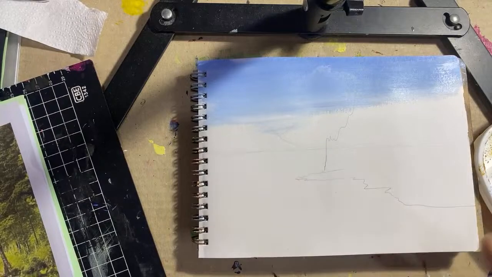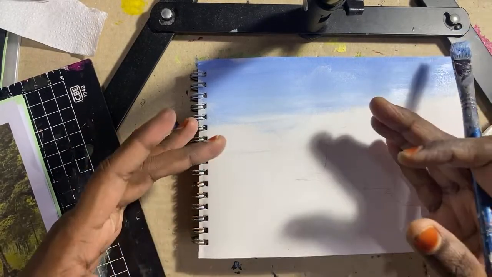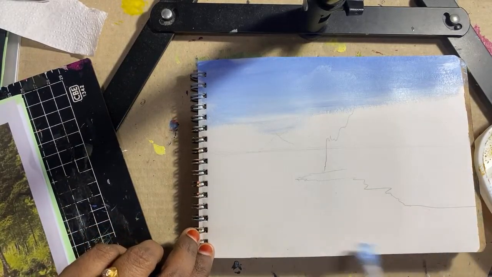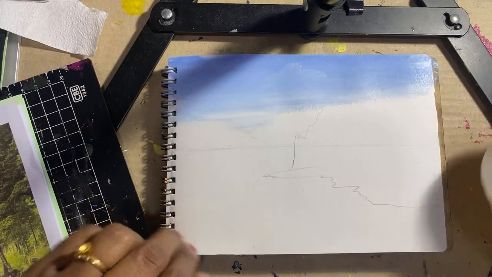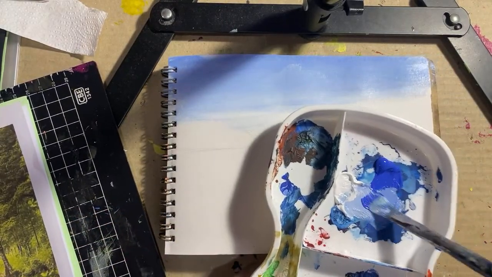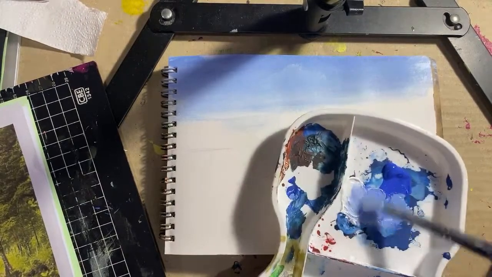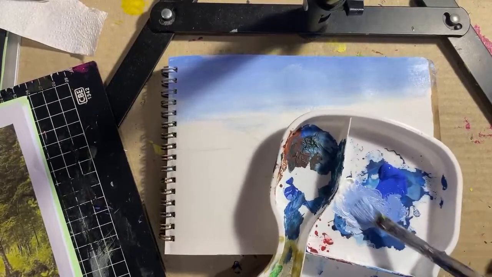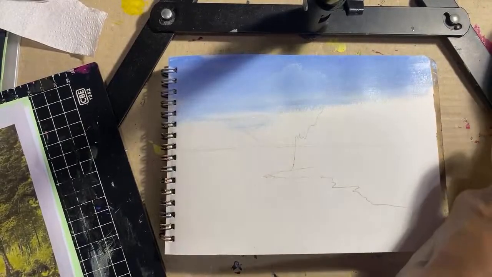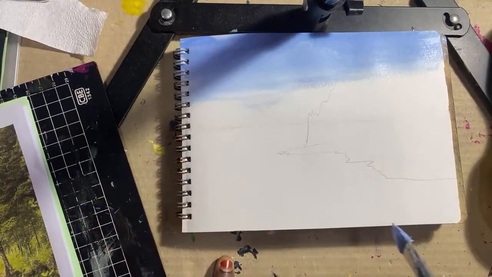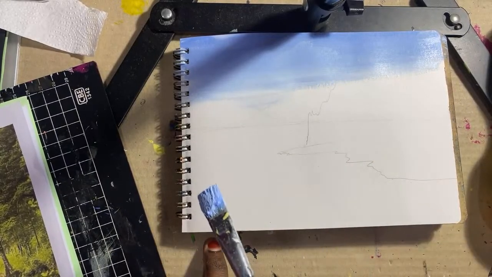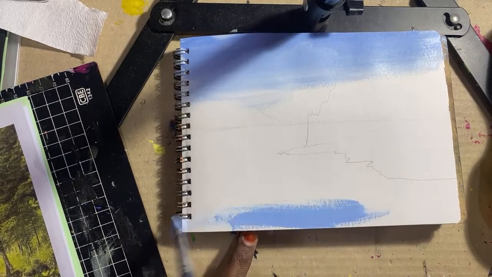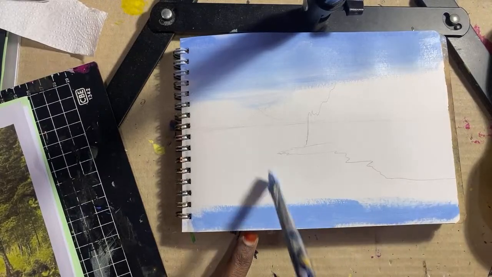Now, like I said, the color of the water depends on the color of the sky. So I'm going to use the same color combination to cover the background of the water as well. Again, I'm gonna mix the blue with this white, maybe a bit lighter compared to the sky color. Now I'm just gonna paint it from the bottom. When we painted the sky, I painted from the top and came towards the bottom. Now I'm gonna paint from the bottom and go towards the top.